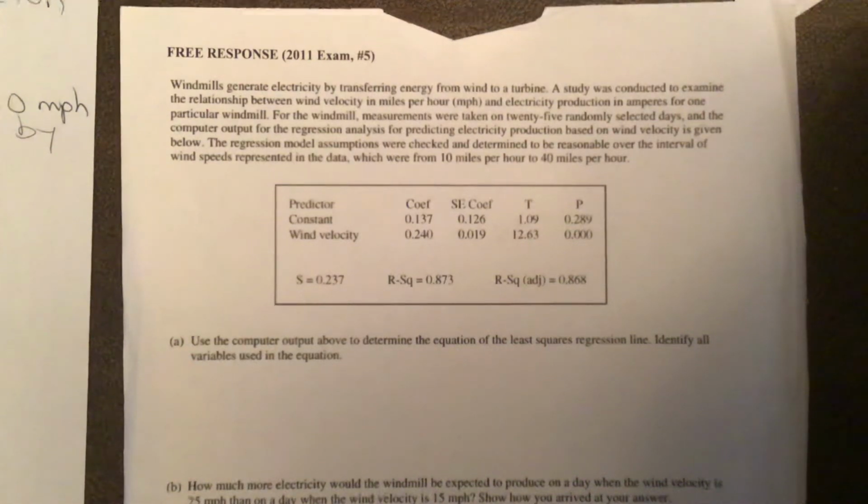Hey guys, so today I'm going to go over a free response that's helping us review linear regression. So this is from the 2011 exam, number 5. I'm just going to read the question. Windmills generate electricity by transferring energy from wind to a turbine.